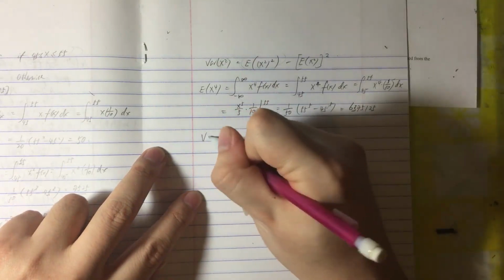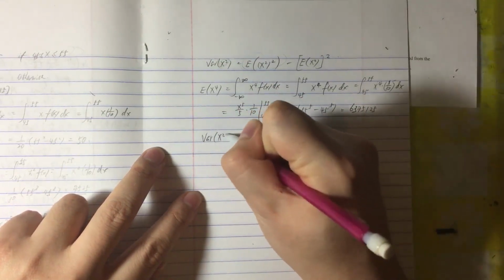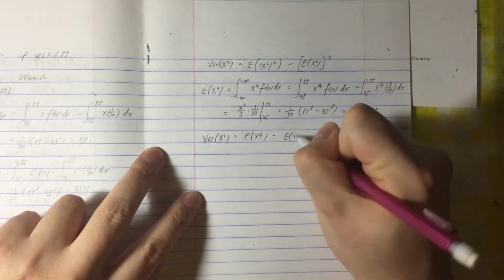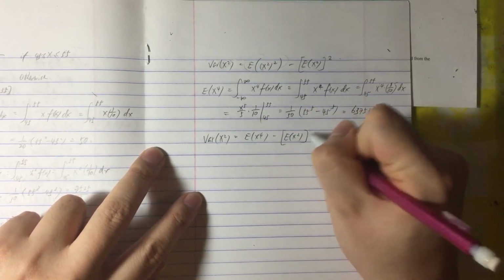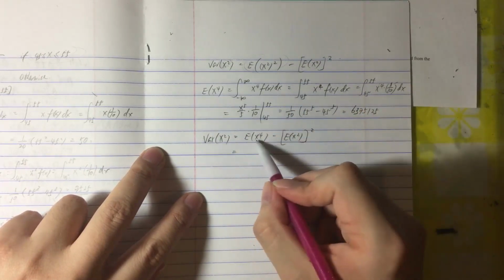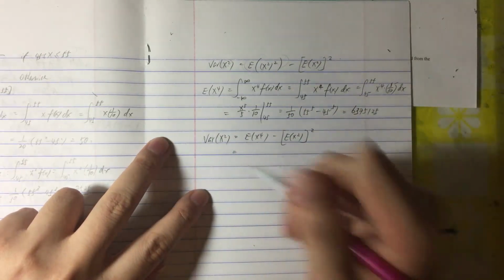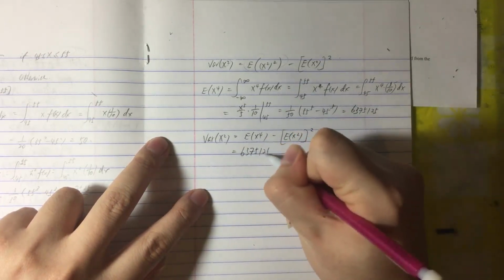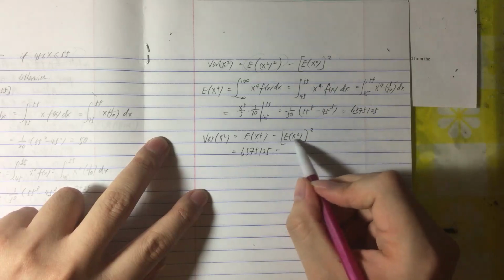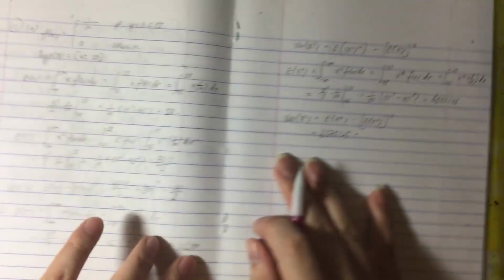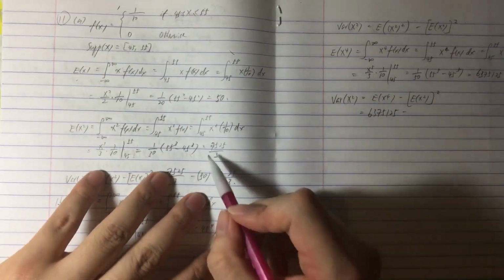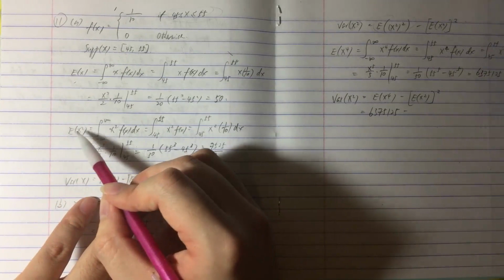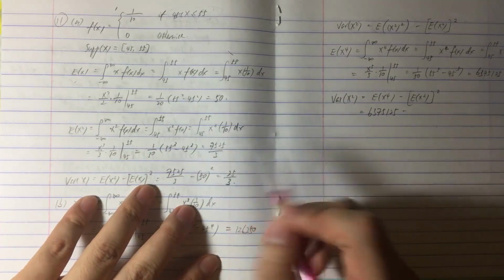Then, for the variance of x squared, I use the expected value of x to the power 4 minus the square of the expected value of x squared. The expected value of x to the power 4 we just found, that's 6,375,125, minus the expected value of x squared, which is 7,525 over 3, squared.